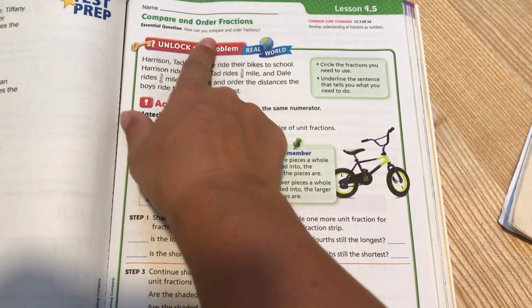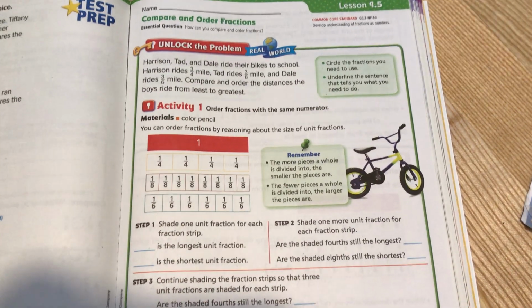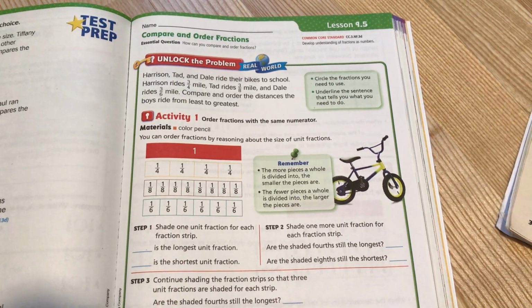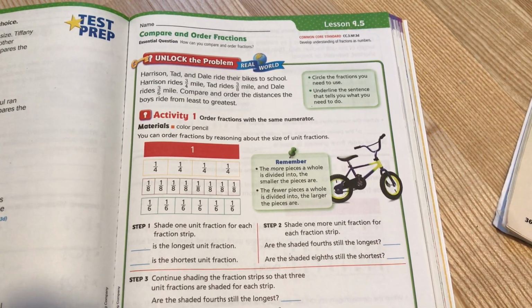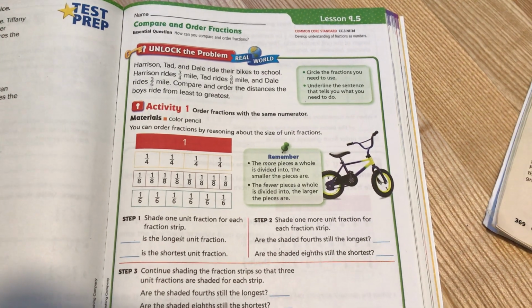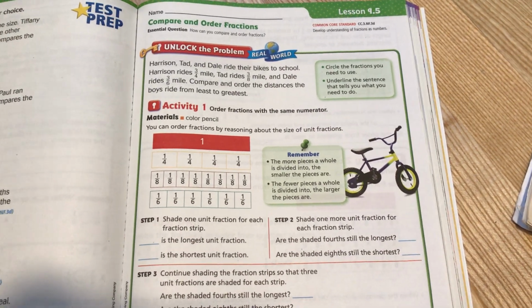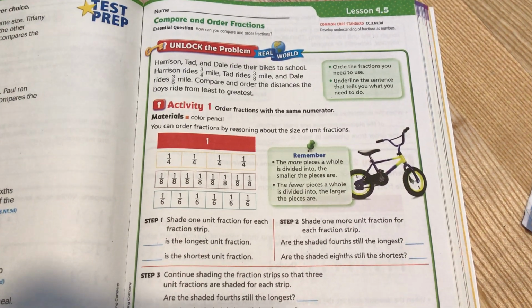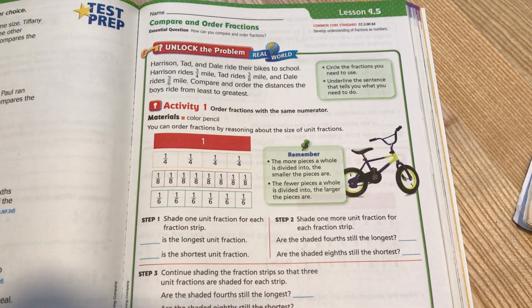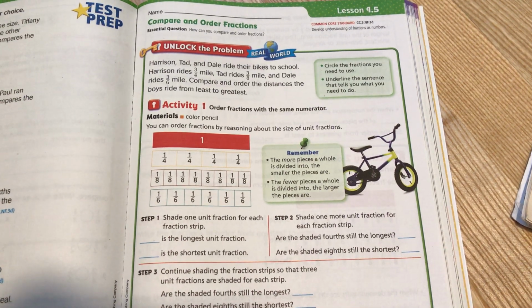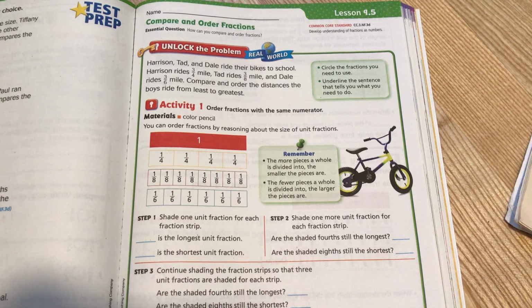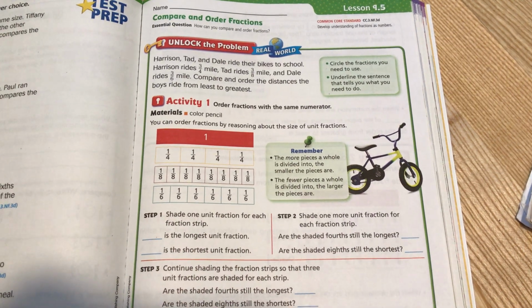So today we're working on comparing and ordering fractions. You guys have done a lot of work on comparing fractions already. You've learned to compare when the numerator is the same, when the denominator is the same, or when neither is the same, and you can work on the missing piece strategy. So now we're just going to compare more than two fractions and figure out which one is the least, which one is the greatest, and then if there's a third one, that means it'll go in between.